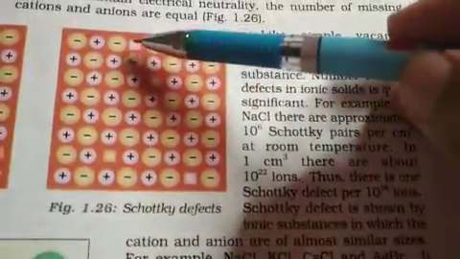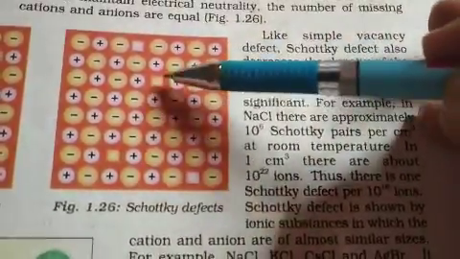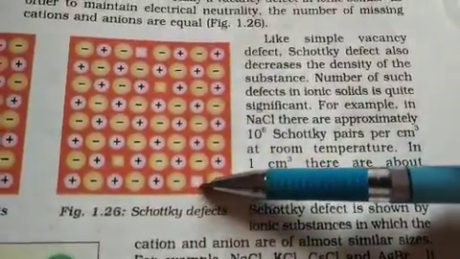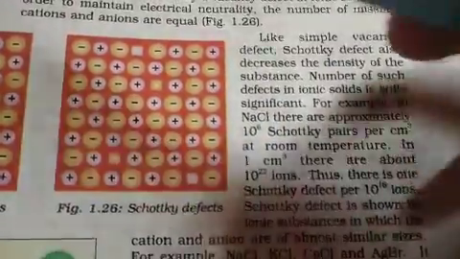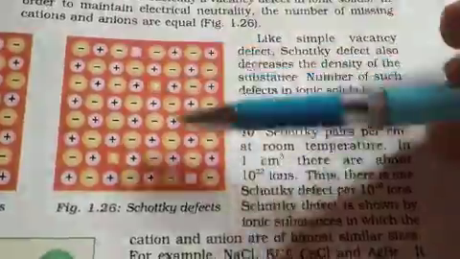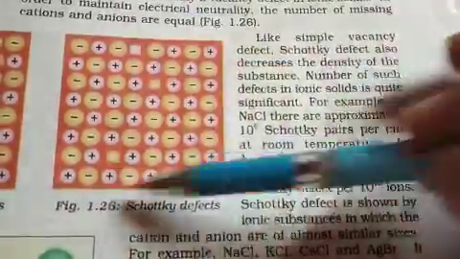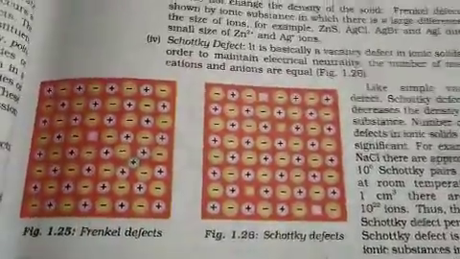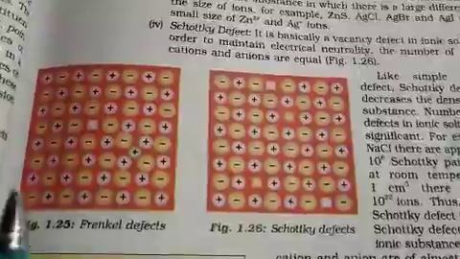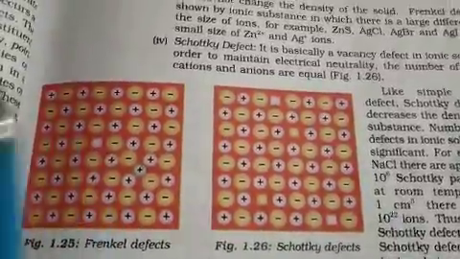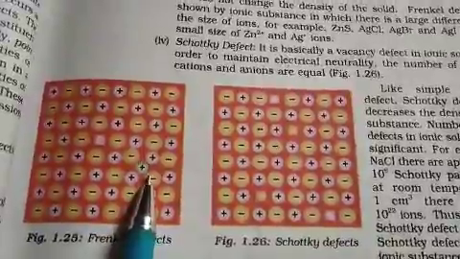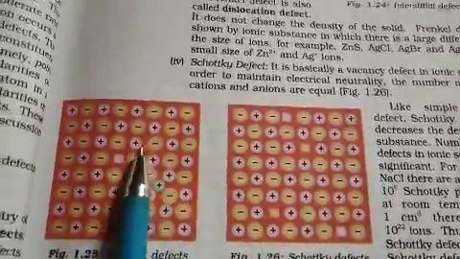For example, you could see over here, one cation is missing, one anion is missing. In the same crystal, you can also observe that here also a cation is missing, here also an anion is missing. So in total 2 cations are missing. In order to maintain electrical neutrality, 2 anions are also missing. Remember, both in Frenkel defect and in Schottky defect, we are observing that they maintain electrical neutrality. Even here the plus charge was missing, but it is occupying a position within the crystal lattice. Therefore, it is neutral itself.